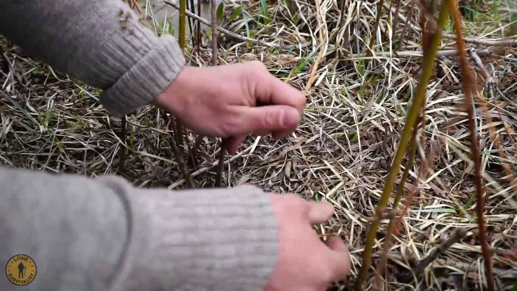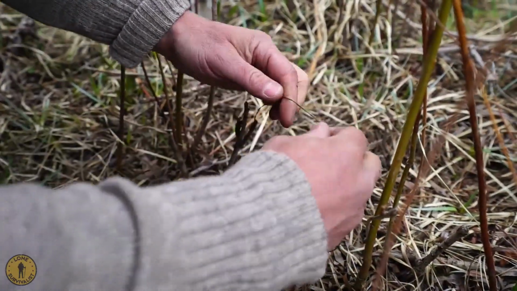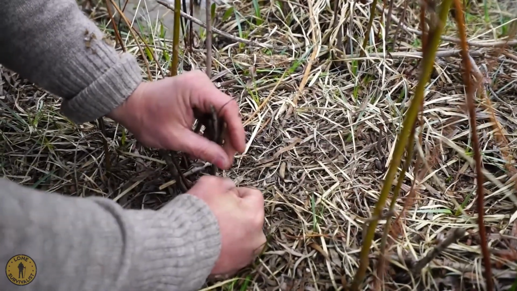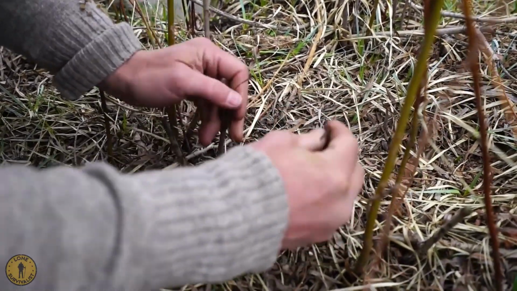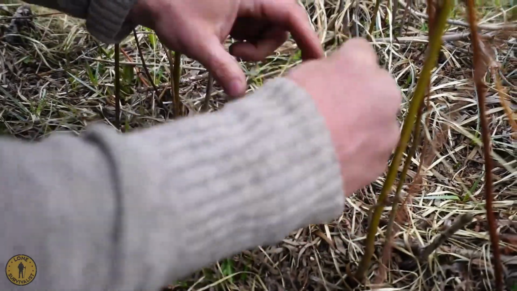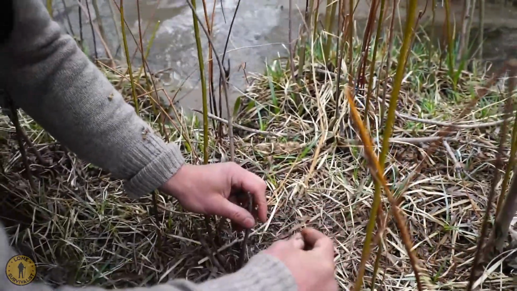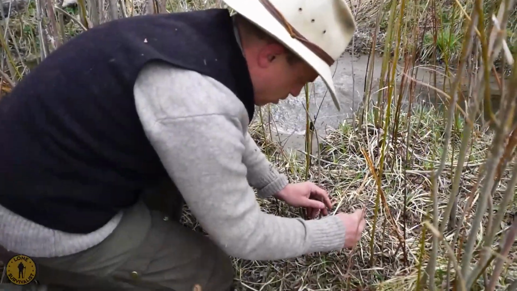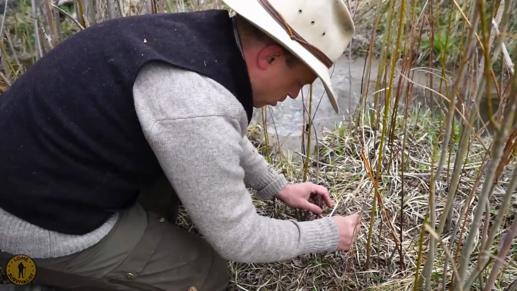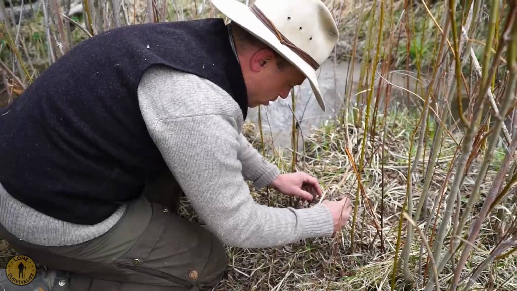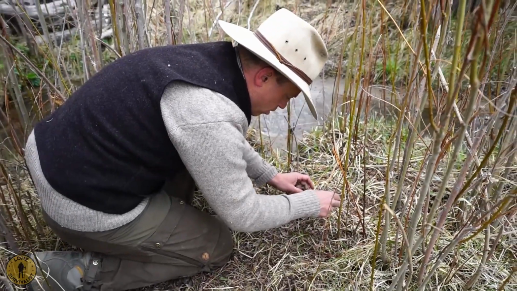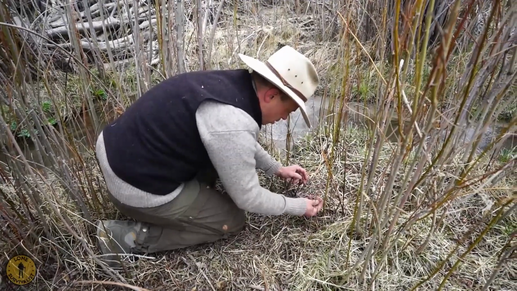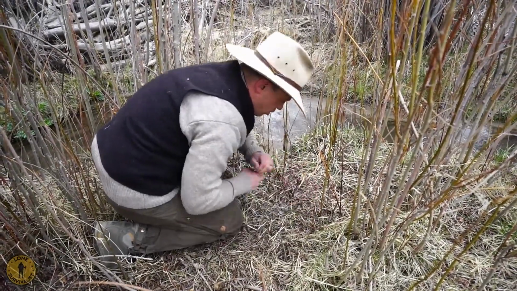What you're looking for is to catch above the feet. So you need to have a little bit of a distance off the ground. There we go.